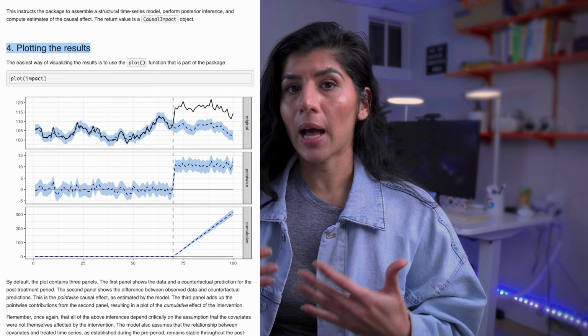But a lot of the times I struggle with explaining it to stakeholders. So here I use ChatGPT to simplify what is causal impact in a very simple language. For those who don't know, causal impact is basically a pre and post statistical model for understanding time series data, for understanding the difference in time series data in the pre and post period. And it's basically a model in R that you can use.